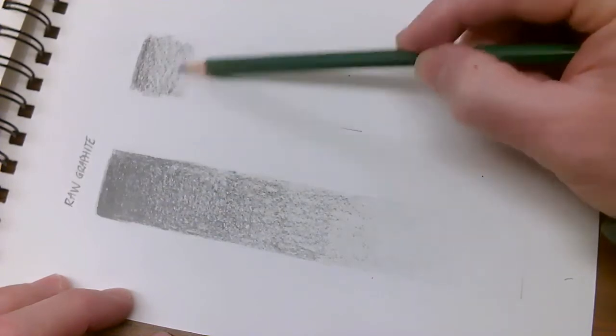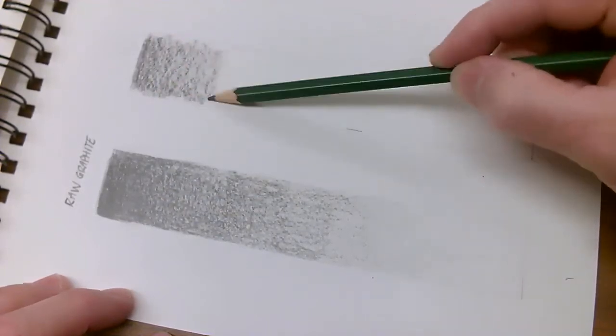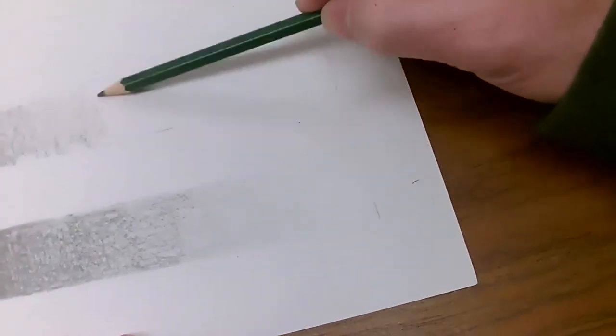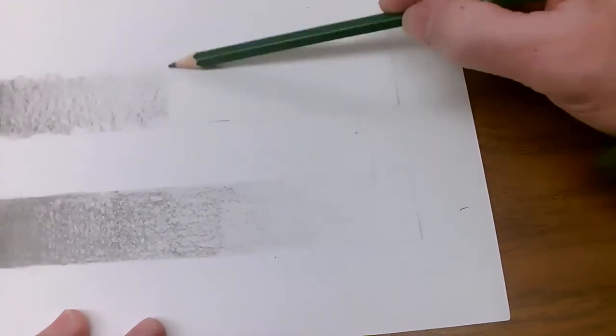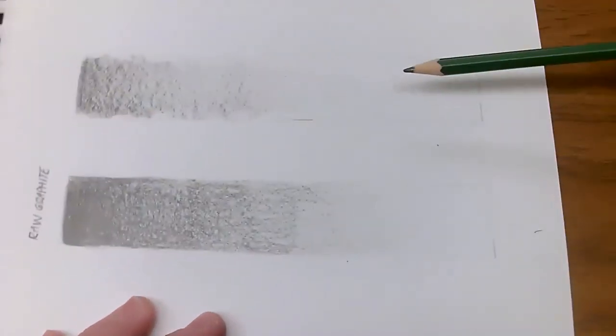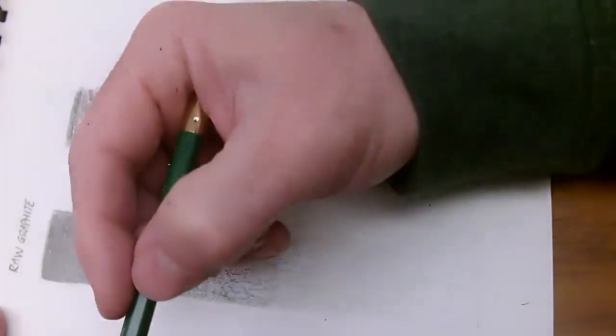Try to stay in the lines. And just pull that down the whole way, till it's as light as possible. Come back the opposite direction. Notice how I'm holding my pencil.